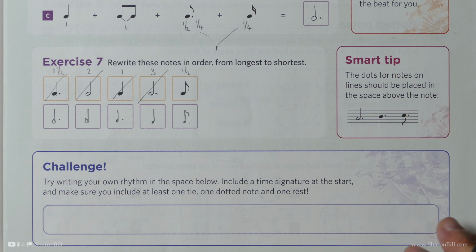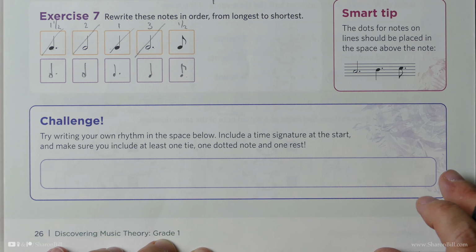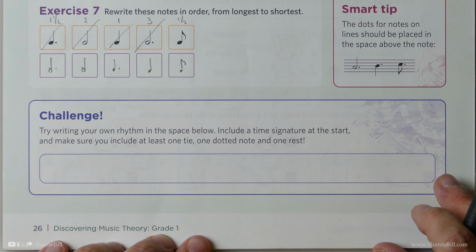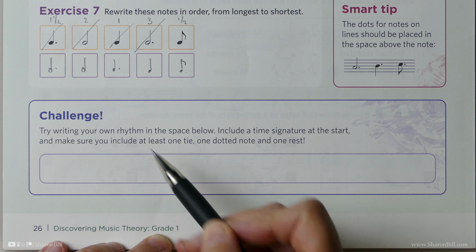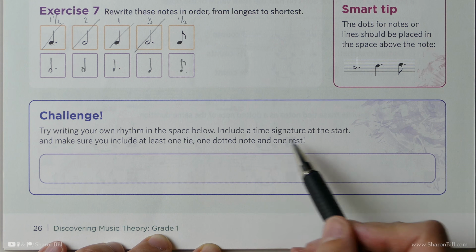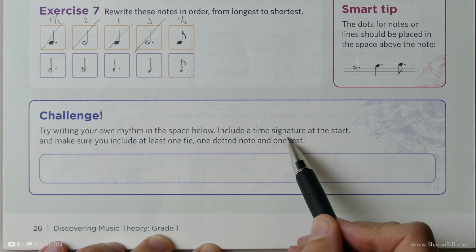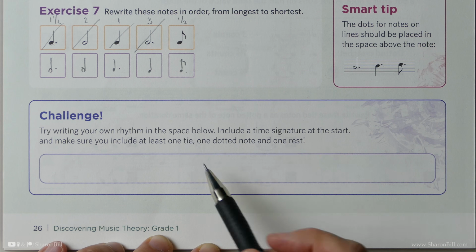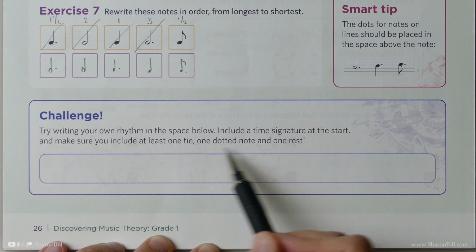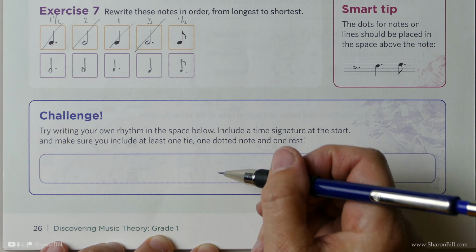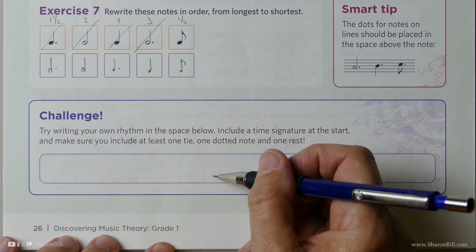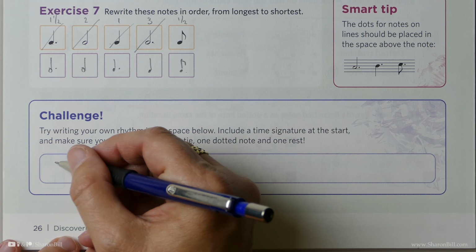Now we've got the option to do many things in this final challenge. We've got to write our own rhythm, so everyone will be writing something different. We need to make sure that we've got the time signature of our choice. And then we've got to make sure we include at least one tie, one dotted note and one rest. So the opportunities here are endless. Let's just have a go at a couple and you can perhaps come up with your own.